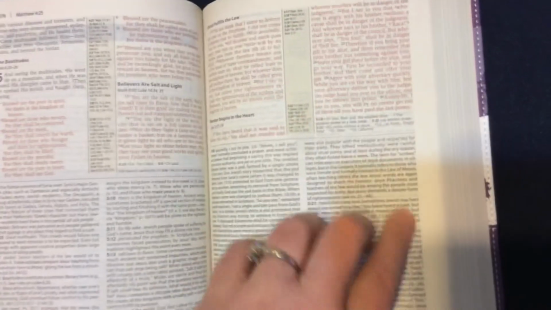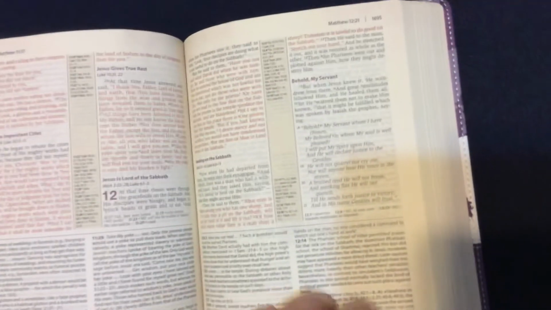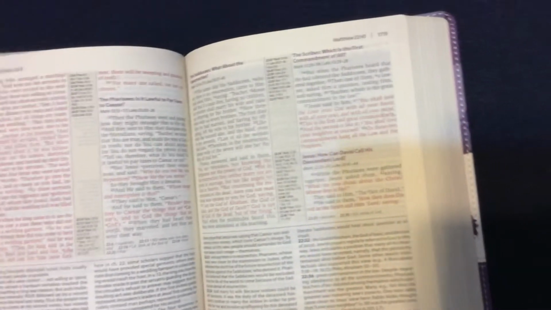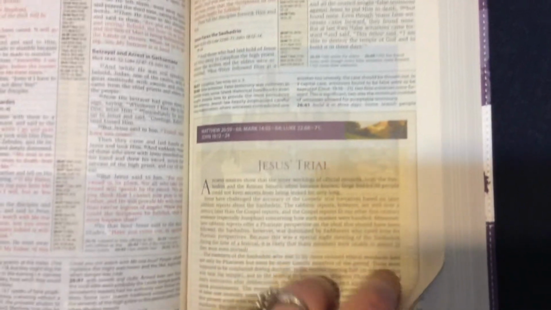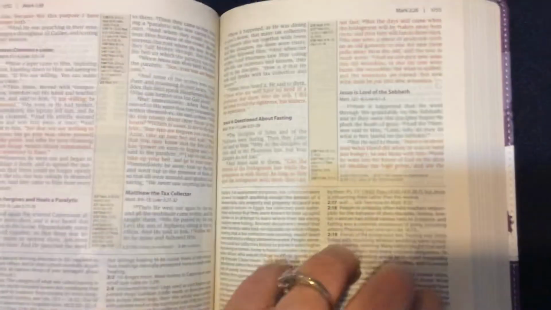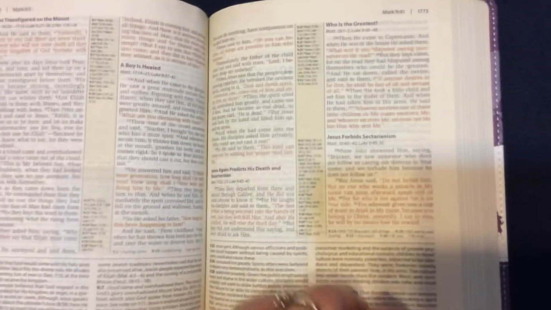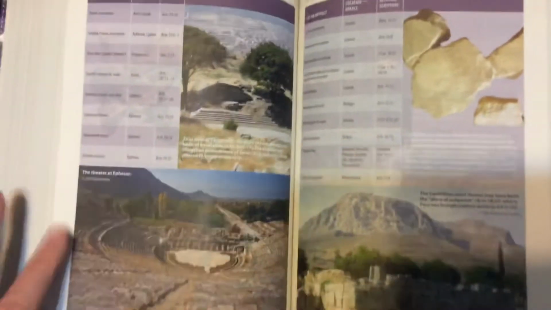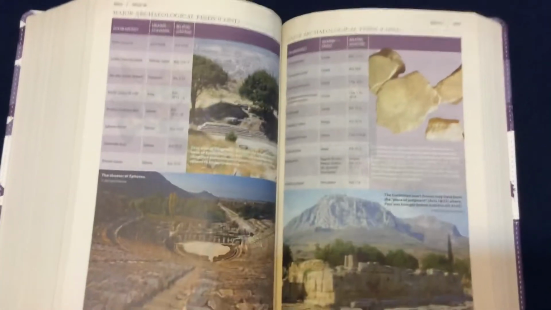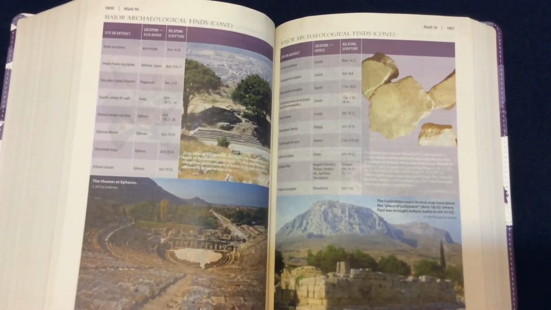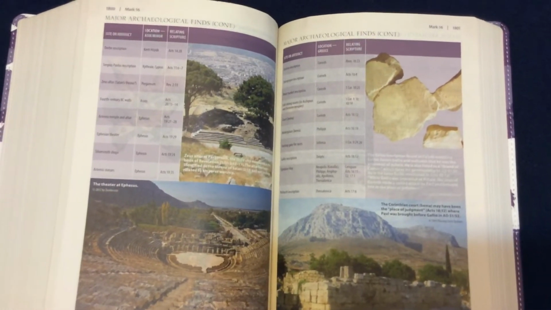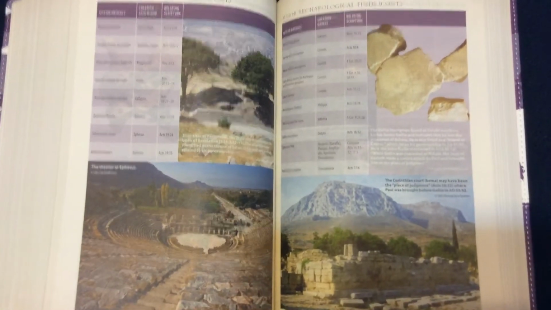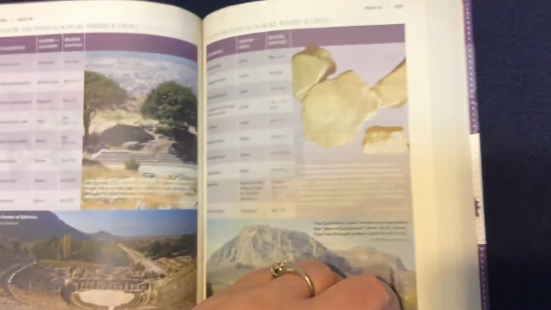a model of Herod's palace. Wow. Then you've got your red letters, which I like. Jesus' trial. Look at that. Isn't that nice? This is major archaeological finds and when they were and all that, which is cool.